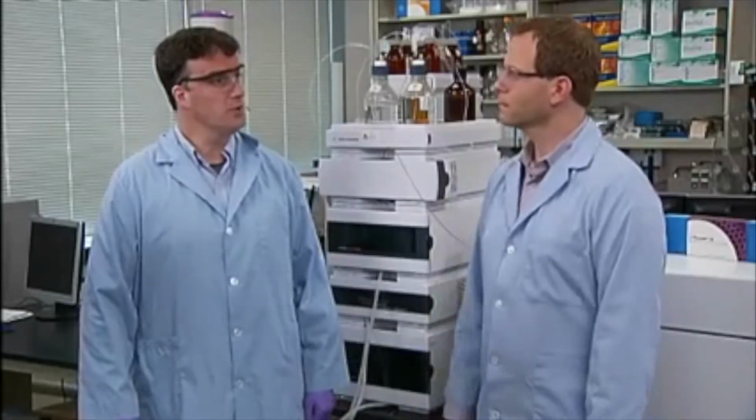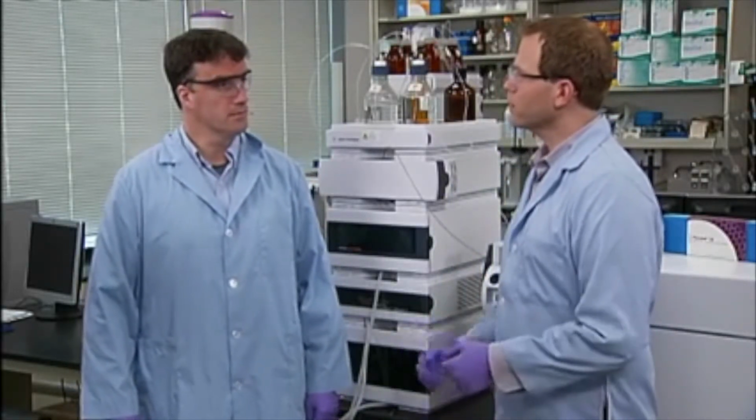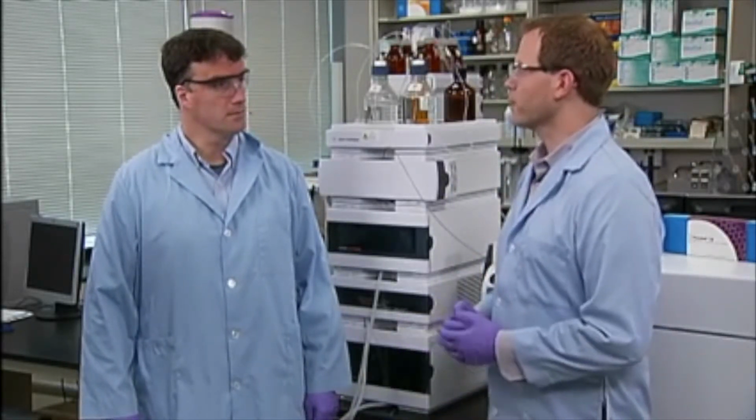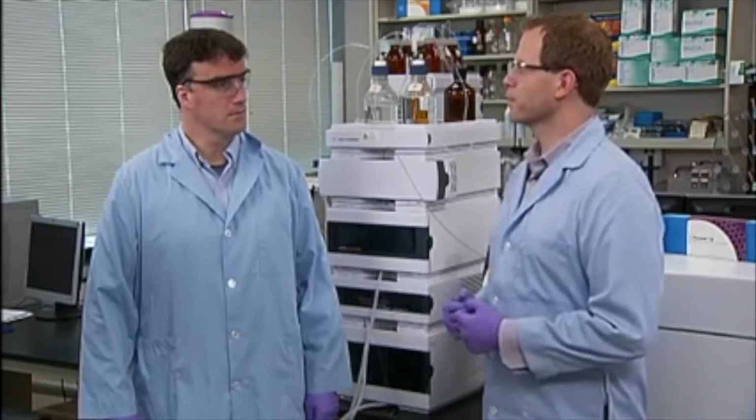So Jason, how can we save time here? We could use a 2.1 by 50 millimeter column, but we'll lose a little bit of resolution. Given that we have good resolution with the longer column, migrating to a shorter column would be a good way to evaluate whether we can shorten our method and still get good results. That's right, Jason. A couple more points about shorter columns. Combined with the narrow bore columns, it's a very effective way to save money on solvent costs.